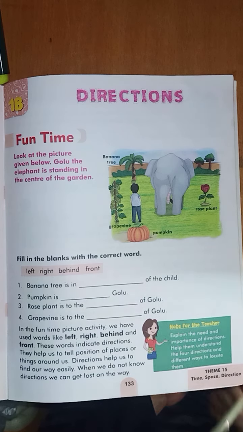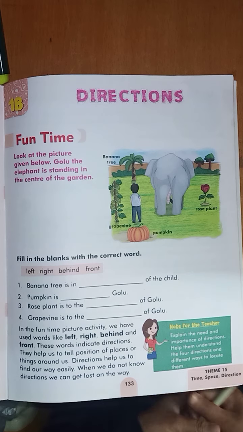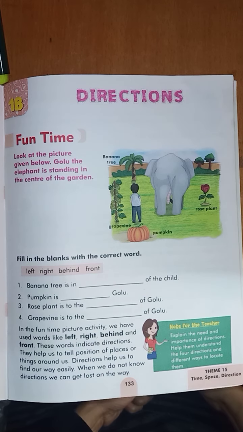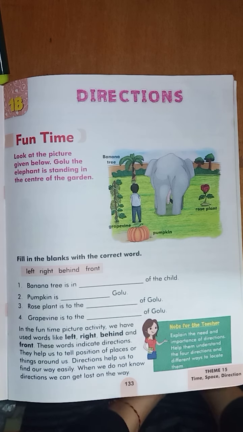Understood? So, if I ask you something about the directions, you will just be able to say right, left, behind, front. All these words you will use for it. But we mostly use north, south, east and west. You might have heard that sun rises in the east and sets in the west. This you all know, I think so. So, today we are going to read about those directions. Let us do this worksheet which is given here.